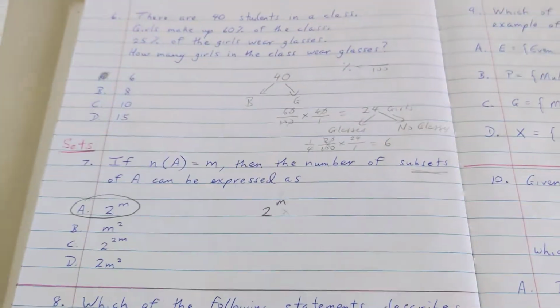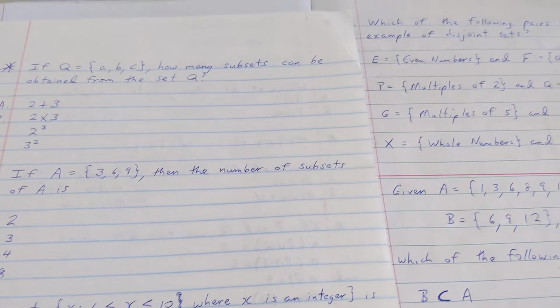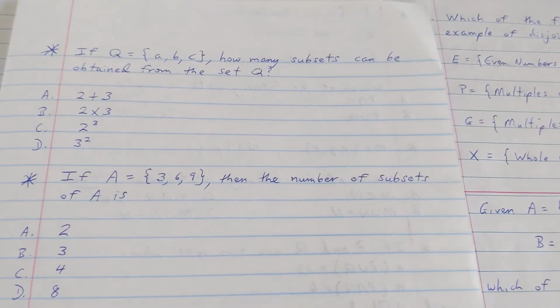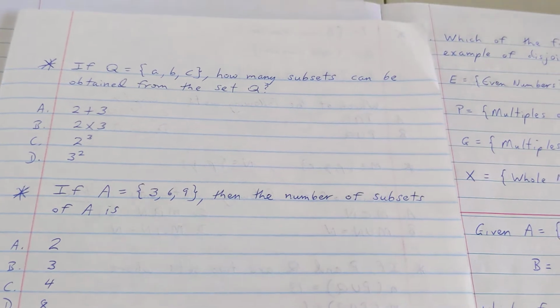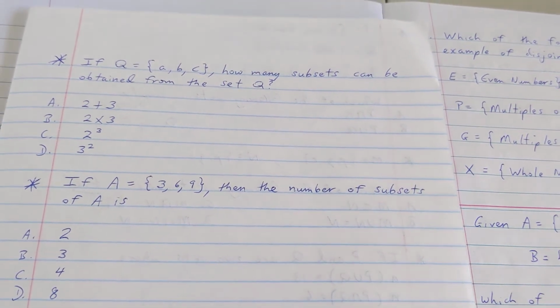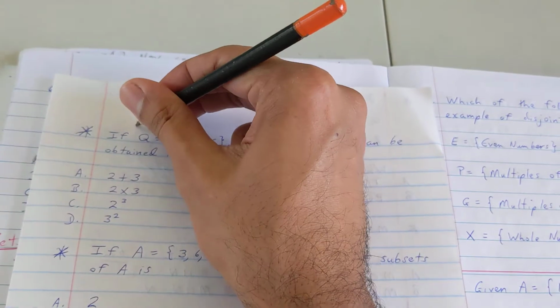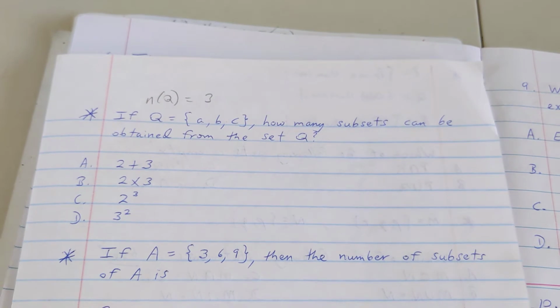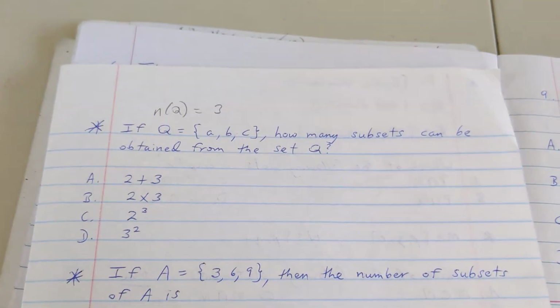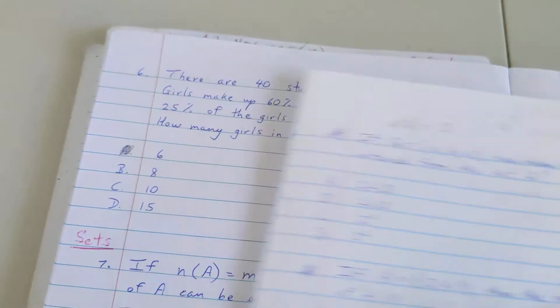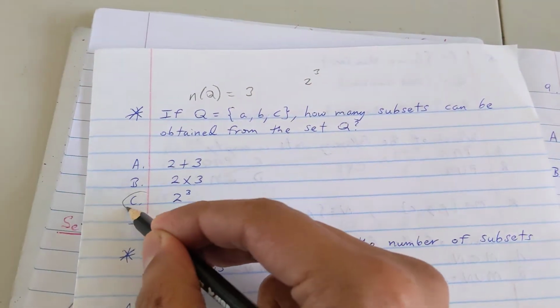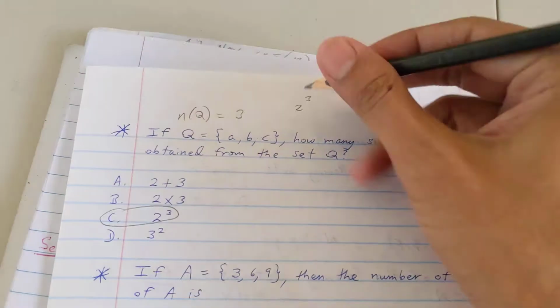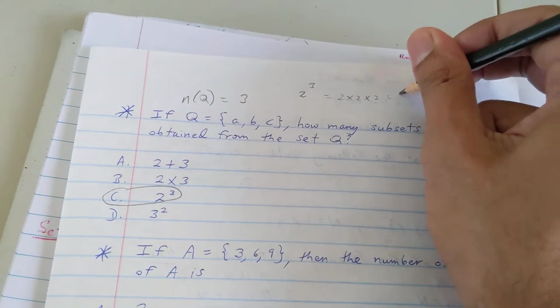Now you wouldn't see it well with this one, so we're going to look at a couple from previous years. So we have, if Q is equal to the items A, B, and C, how many subsets can be obtained from the set Q? So again, if we were to write it like the last one, the number of elements in Q would be 1, 2, 3 elements. That is similar to how they write it here, they just use m. So the answer is going to be 2 to the 3, by the way, following that same format from the last one. But let me show you why it's 2 to the 3, which means 2 times 2 times 2: 2 twos are 4, 4 twos are 8.